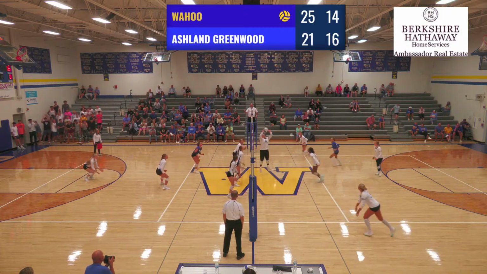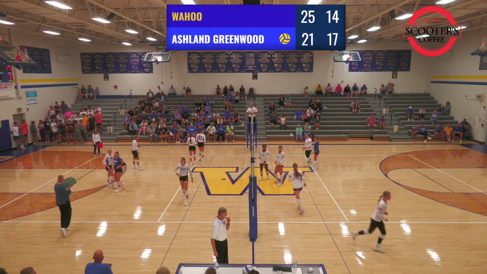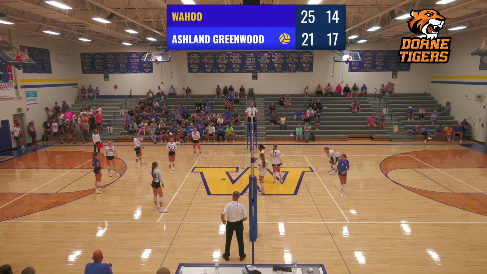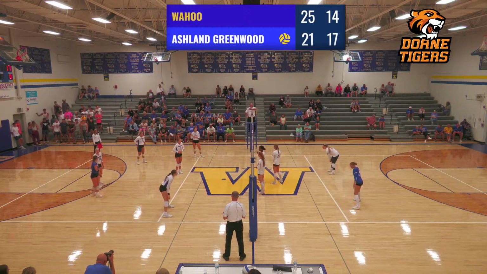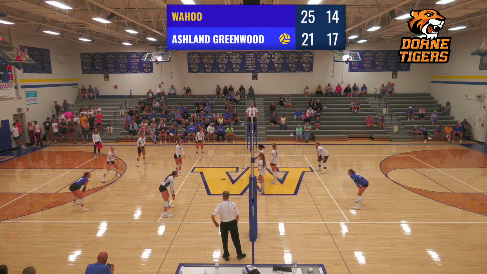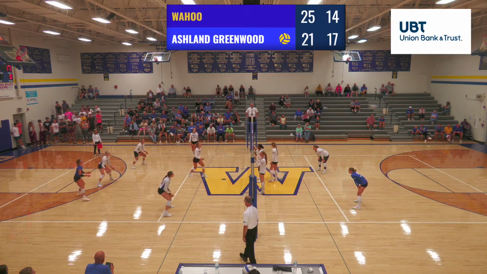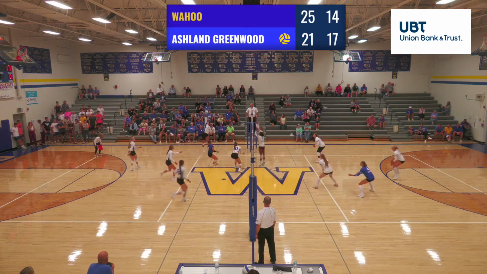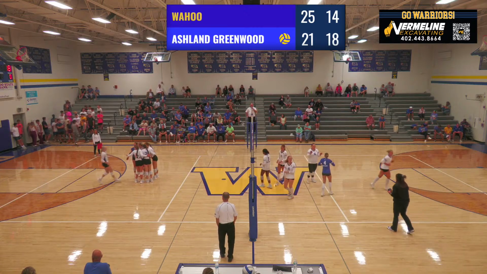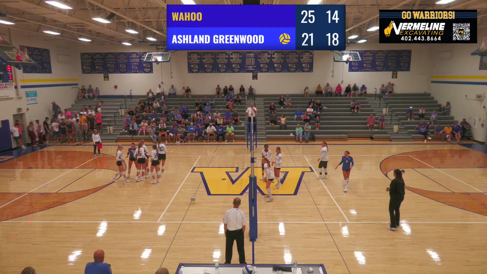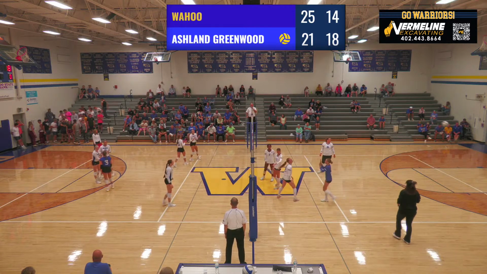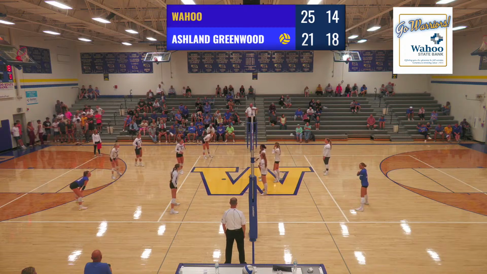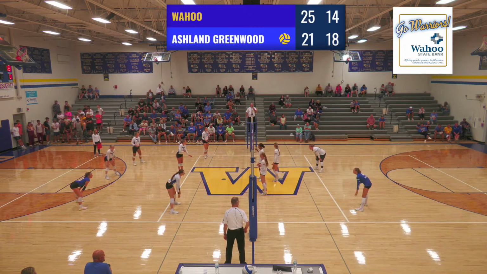Ashland with the near side, but stays in. It was a good save by the Warriors, but it totally took them out of system on defense. It did. That was the problem. It was all reactionary, and then they were not able to get back into the system and get back into play. By the Blue Jays to the near side, they go and attack. Not able to be handled by the Warriors. Point goes back over to the Blue Jays. 18-14. The Blue Jays lead set number 2.